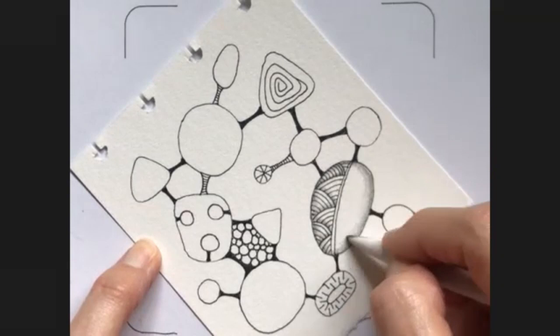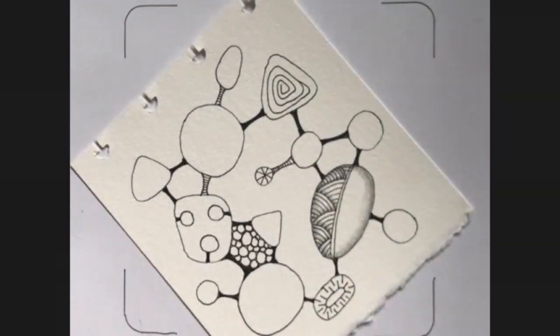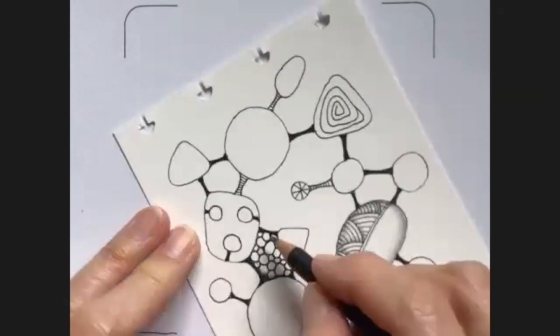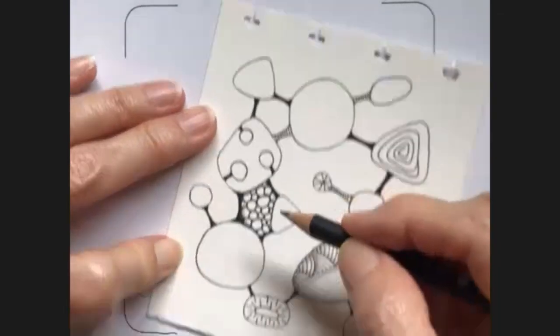And then I'm going to soften it. Okay, I'm going to do the same thing here, just a little bit of shading along the edge. We'll give it some depth. Oops, sorry.